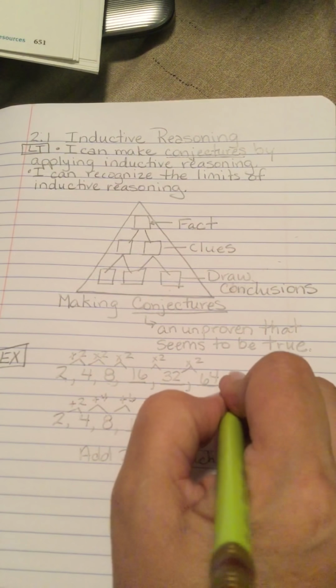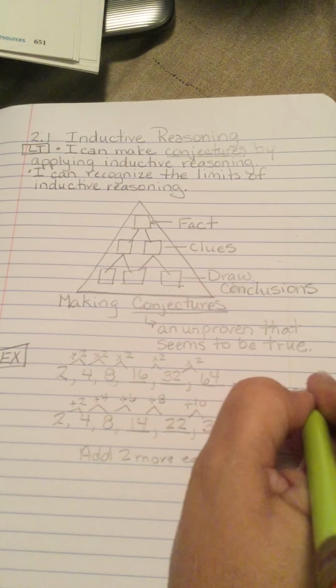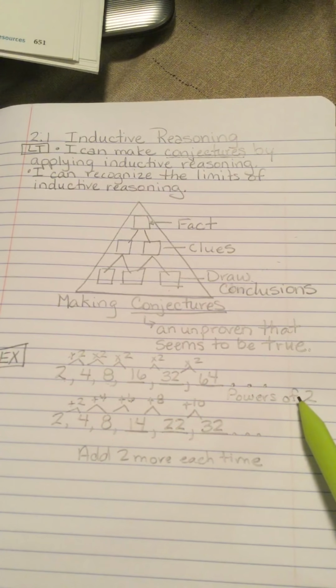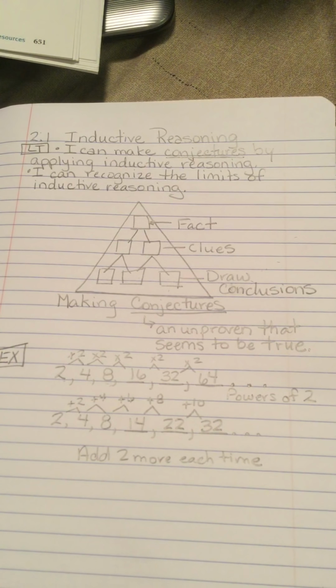What did we say this one was? Powers of 2? And I have seen over the years that students come up with lots of different possibilities for different patterns that can exist here.